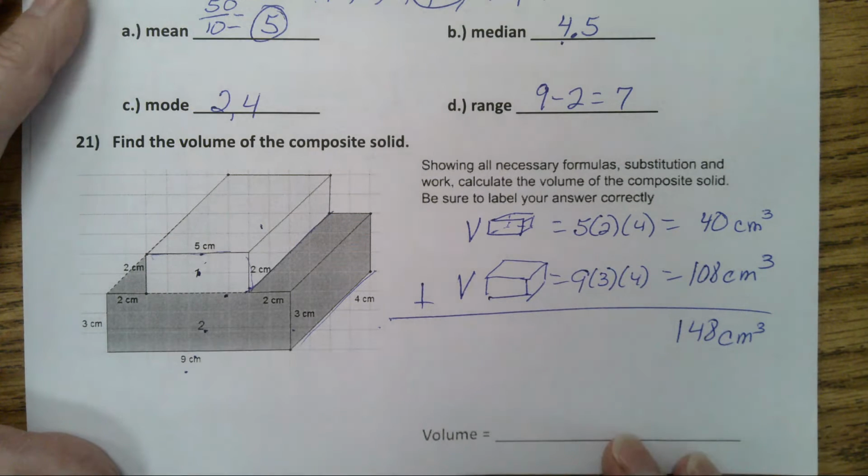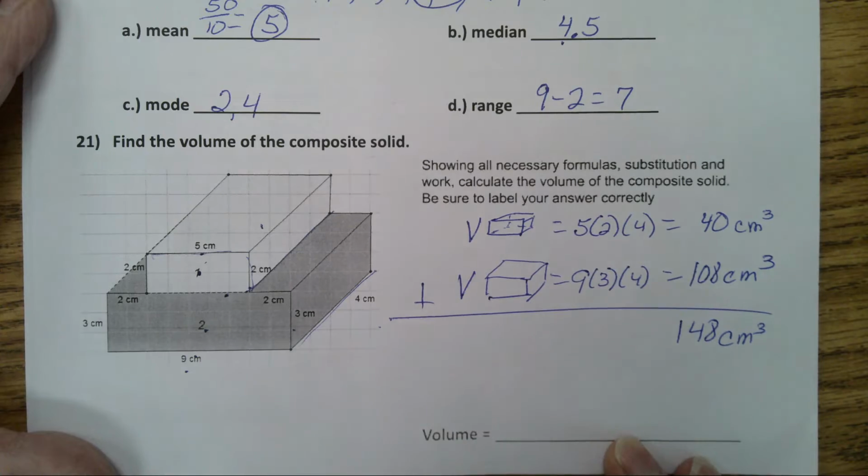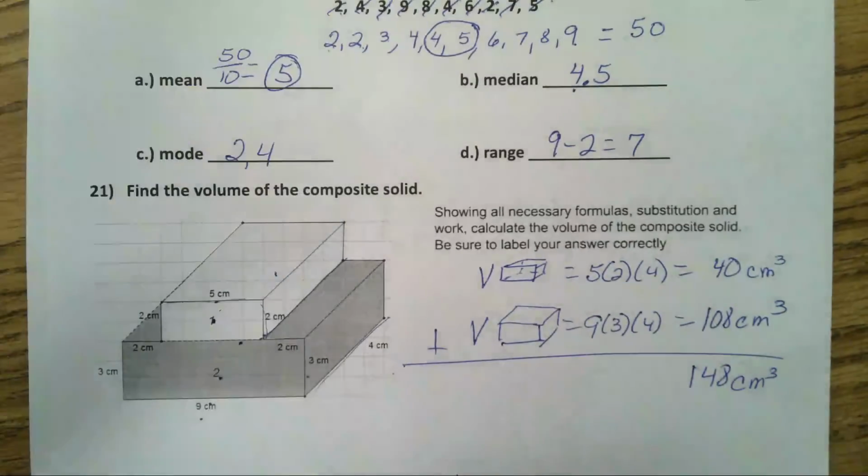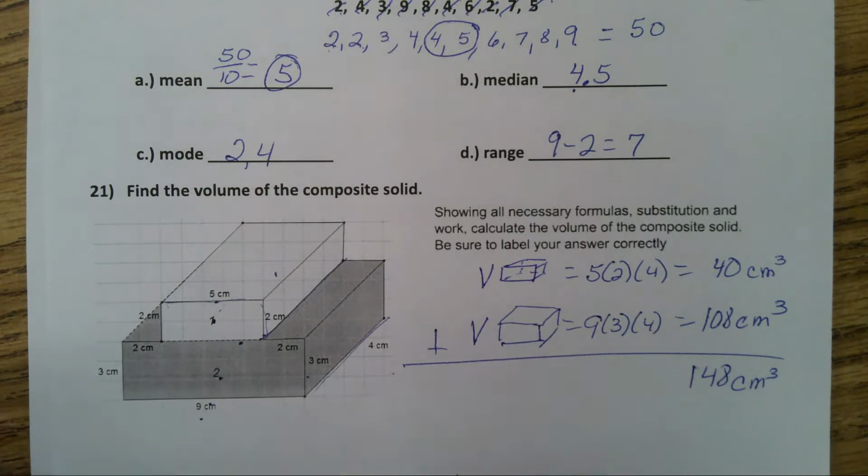Any questions on that? Okay, let's go. Oh, that was it for this worksheet then, wasn't it? Okay, so now I'm going to give you your next worksheet. I'm going to give you some time to work on it, and then we'll go over some of the answers in just a little while.